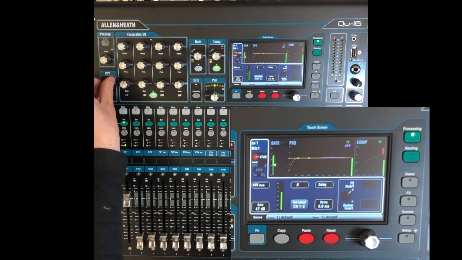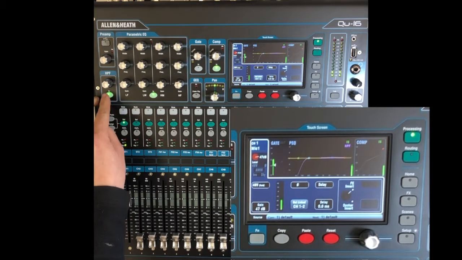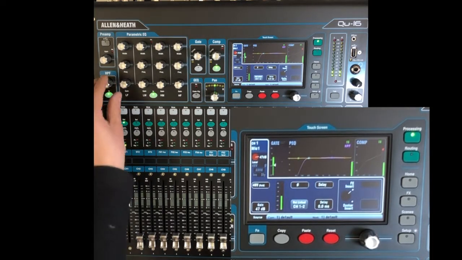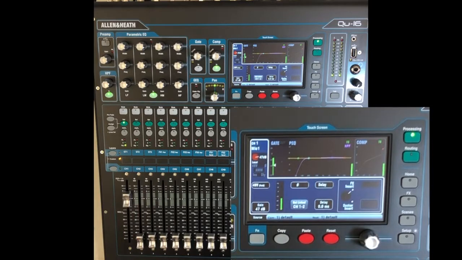That's with it off, and that's with it on. So we might find that sometimes with a handled microphone for a female vocalist that bottom end is really not needed. So by putting a high pass filter on, that gets rid of that rumble.